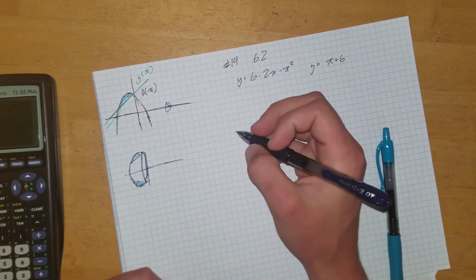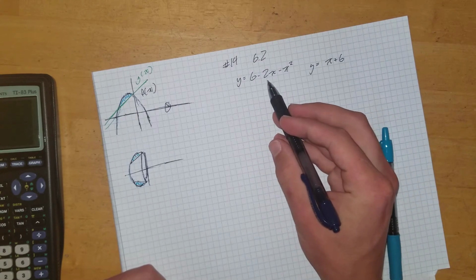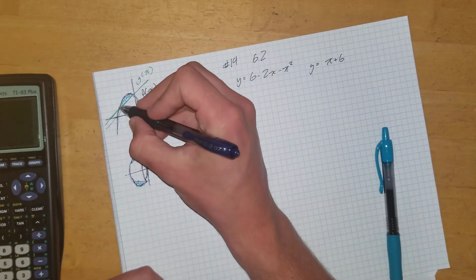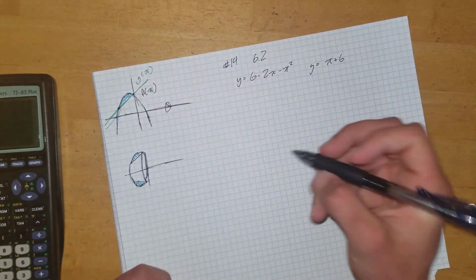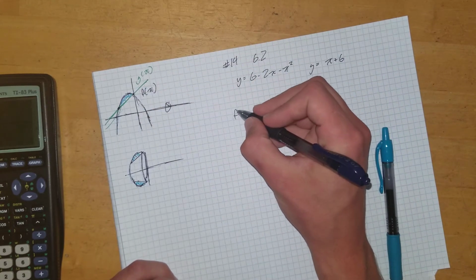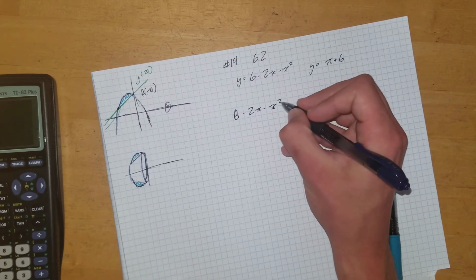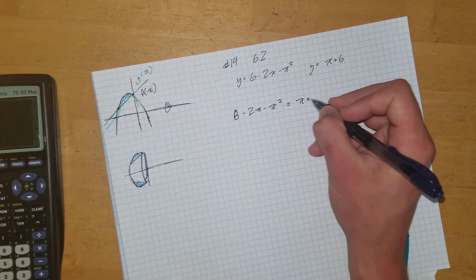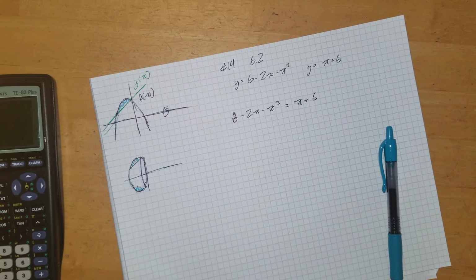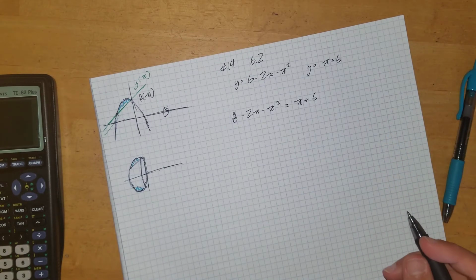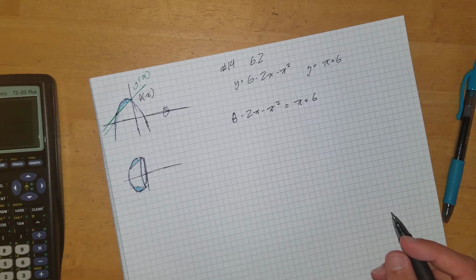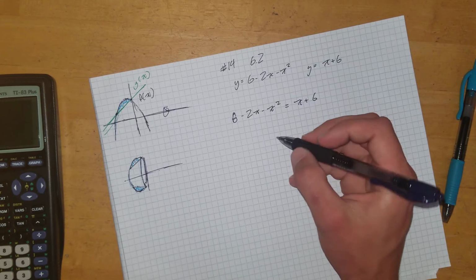So we first need to find out when they intersect. These intersection points are going to be our interval. So we're going to set 6 minus 2x minus x squared equal to x plus 6. Here we go.